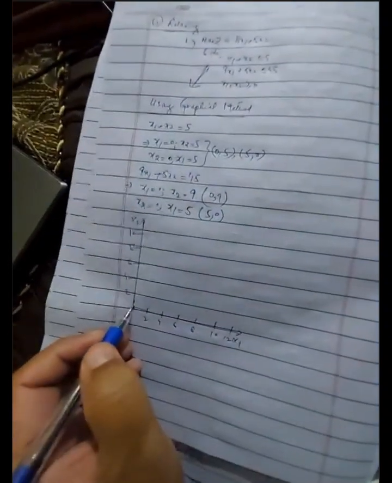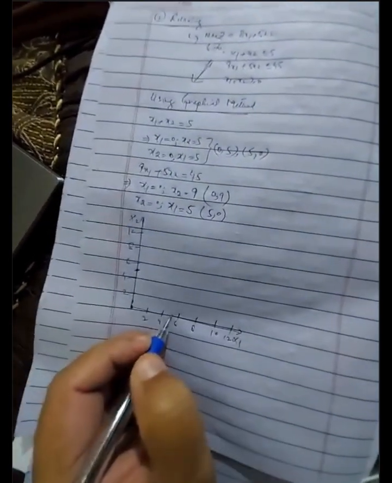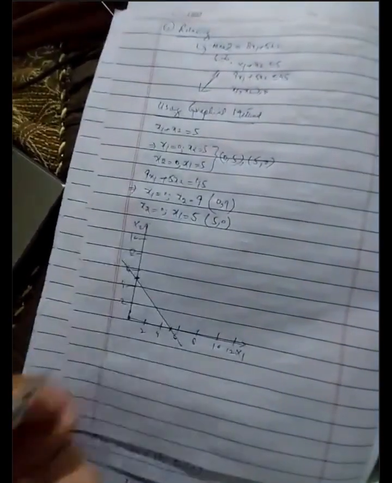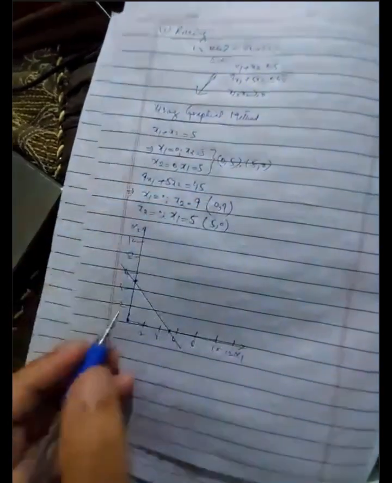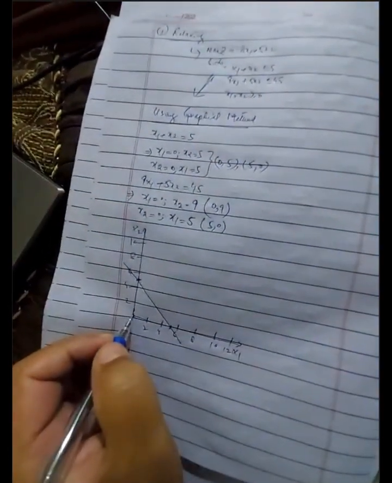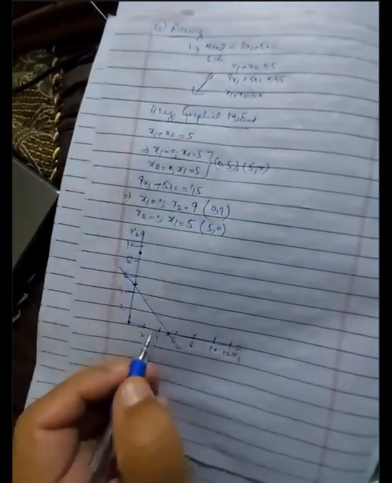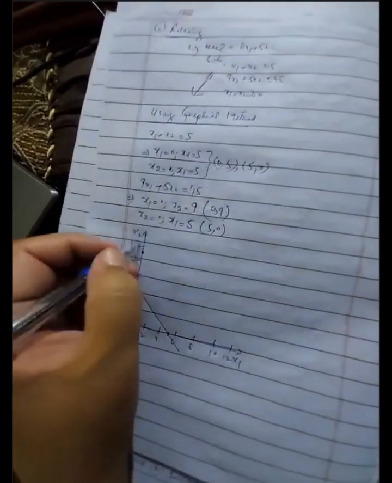This is the first constraint. The second is 0, 9 and 5, 0. So for x1 is equal to 0, x2 is equal to 9. So this is the point 9. And for x2 is equal to 0, x1 is equal to 5, which is exactly this point.